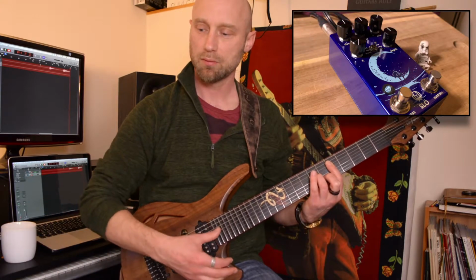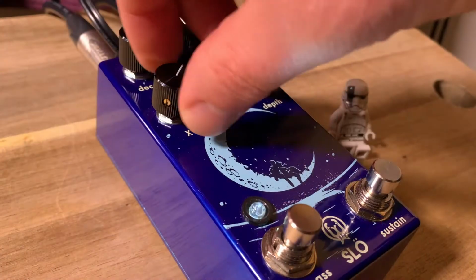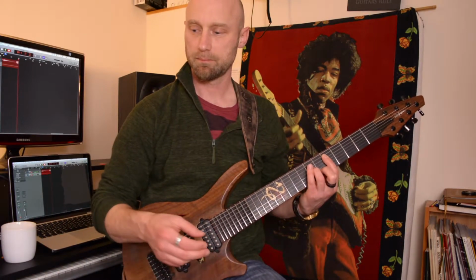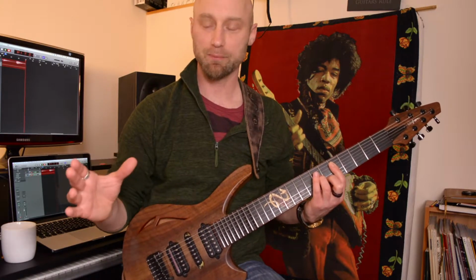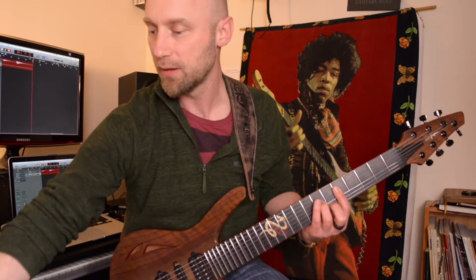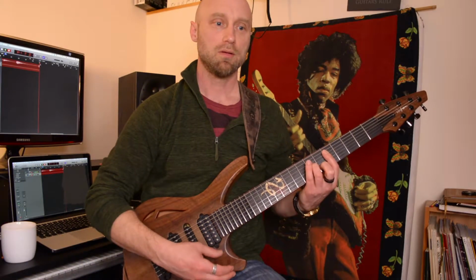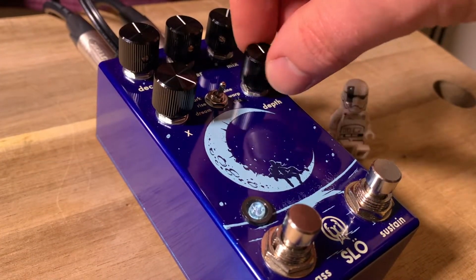So right down, and if I put it right up, yeah, I mean you can hear so much more there. Absolutely, it's amazing, the textures. Right, the depth gives us control over the amount of modulation. So this is going to get pretty crazy if I turn this right up.